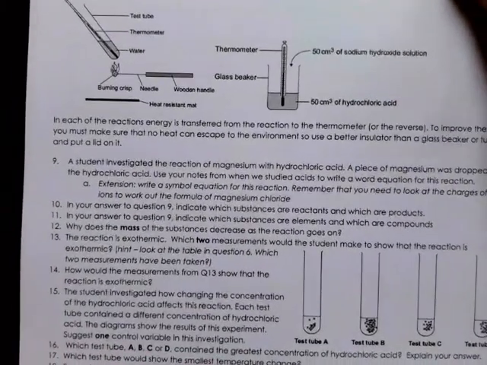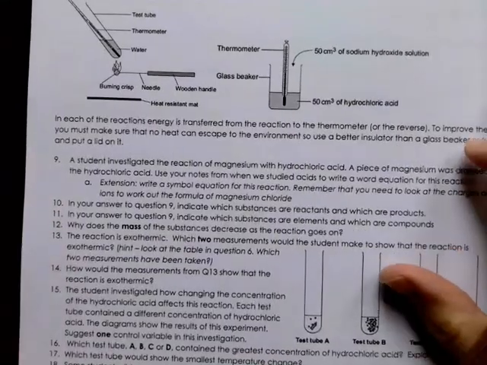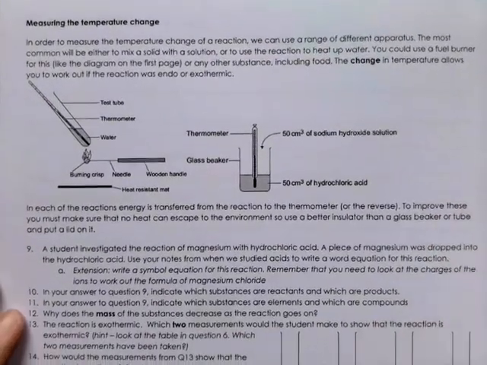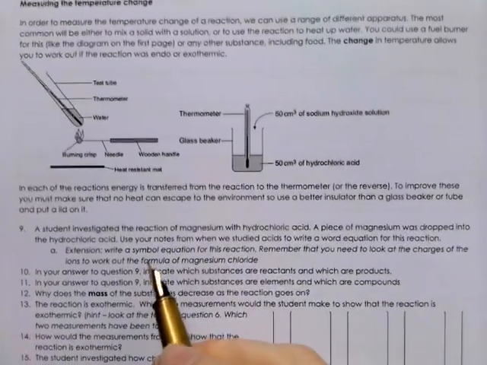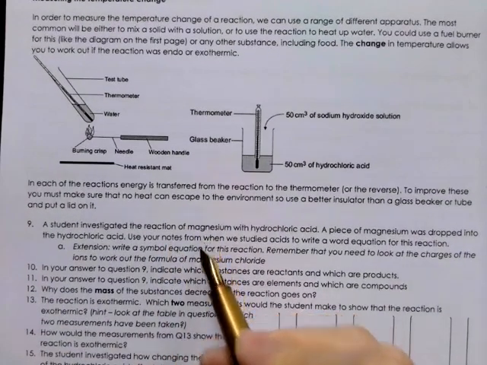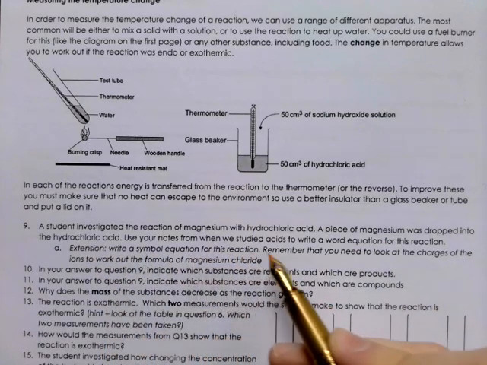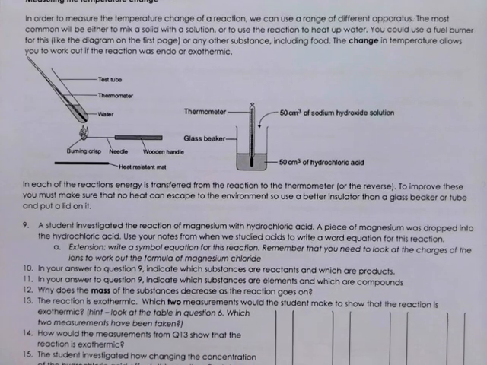All right, so you will have read all of this measuring the temperature change stuff. I'm not going to go through that. And then we'll get to question number 9. A student investigated the reaction of magnesium with hydrochloric acid. A piece of magnesium was dropped into the hydrochloric acid. Use your notes from use of the acids to write a word equation for this reaction.